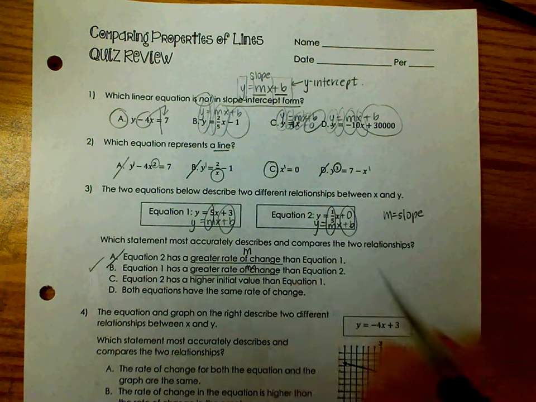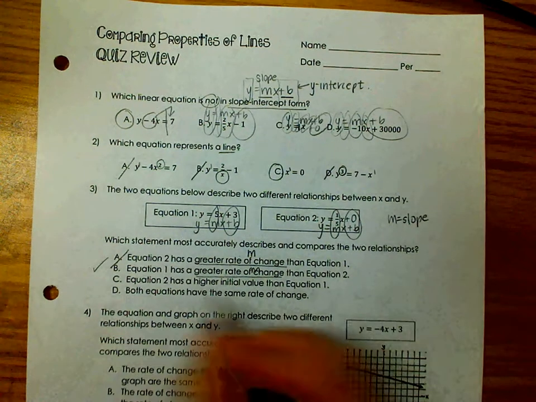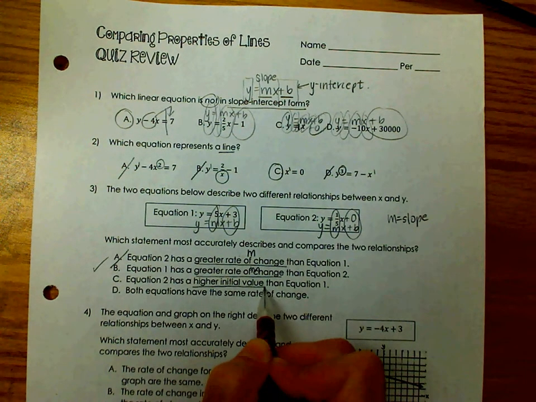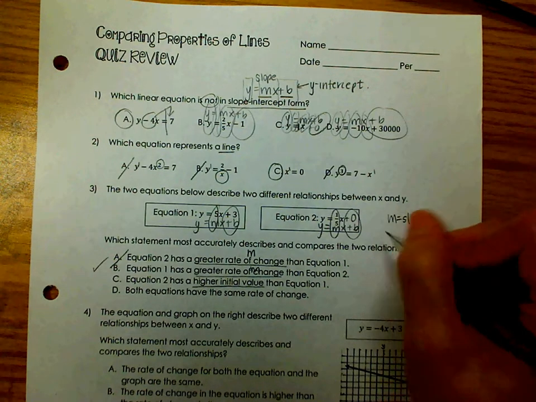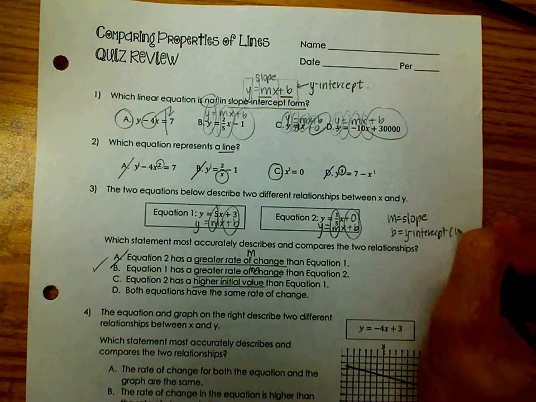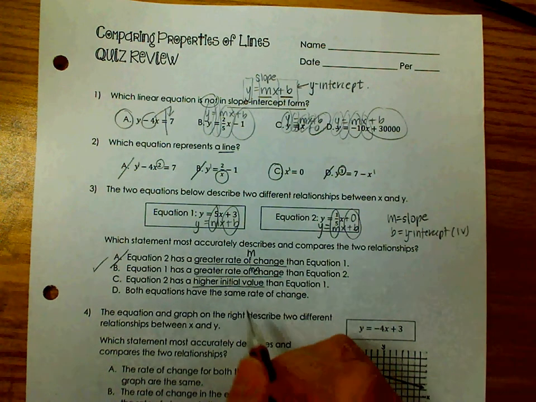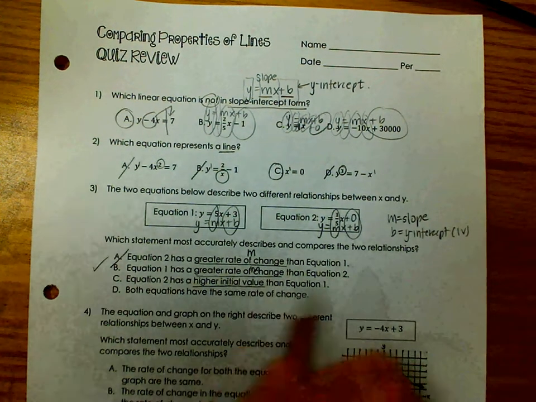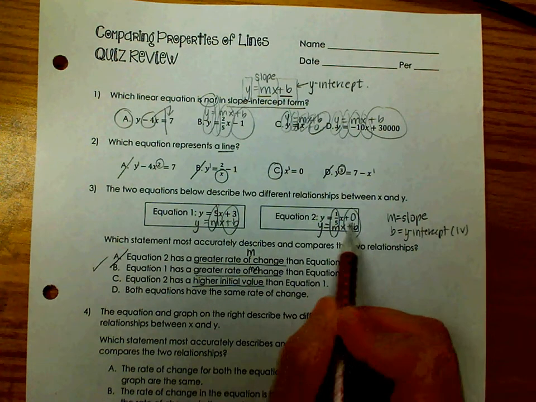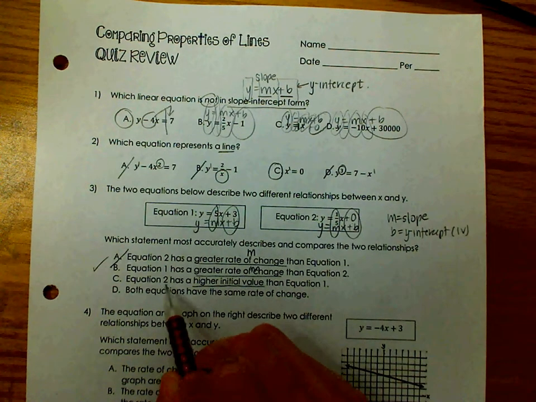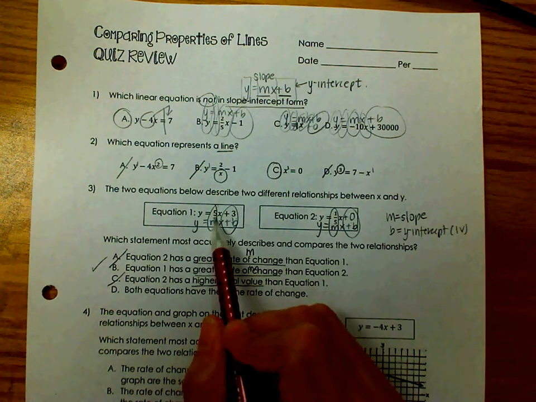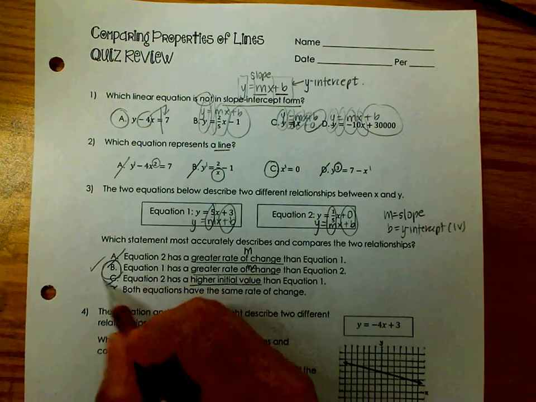I'm going to probably pick that one, but I'm just going to double check that it's not possibly C or D. Equation 2 has a higher initial value. Remember, initial value is your y-intercept. So y-intercept, initial value, they mean the same thing. So let's see. Higher initial, this is 3. The initial value is 3. The initial value is 0. So this one's higher, but this one's saying equation 2 has it, so no. Both equations have the same rate of change. No, because the rate of change here are 5 and 1/5 are not the same. So yes, B was correct.